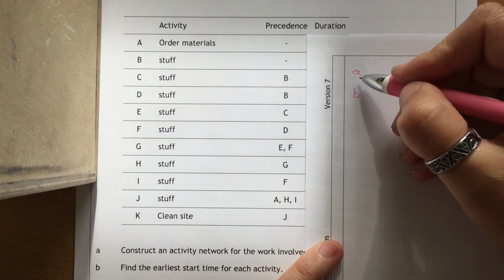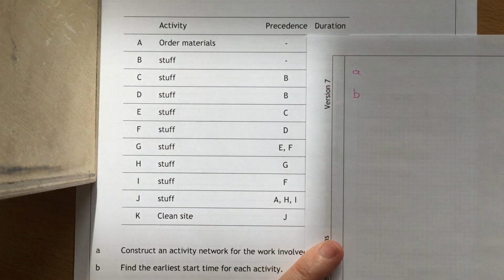Then we're looking for things that have only got either of the things that we've already written.